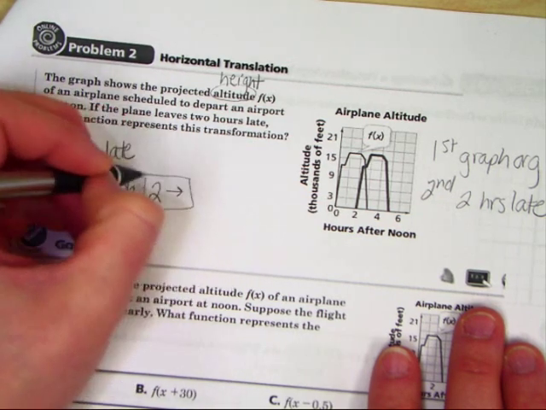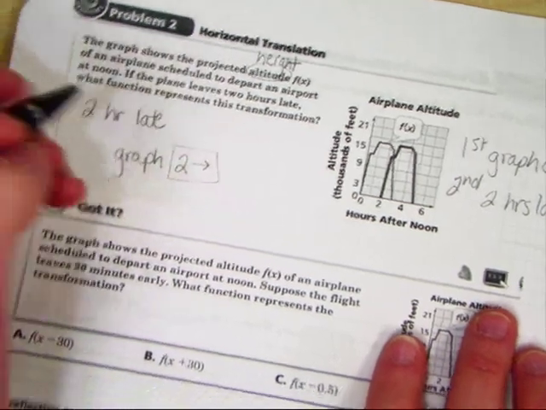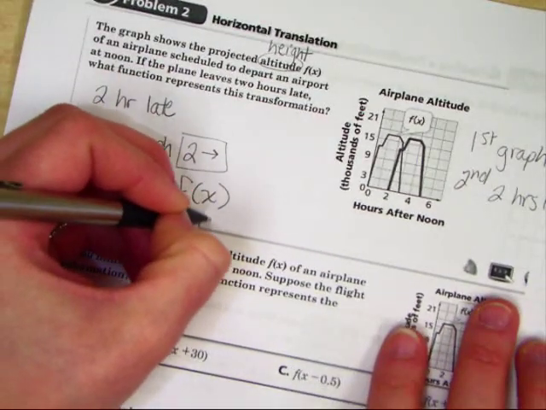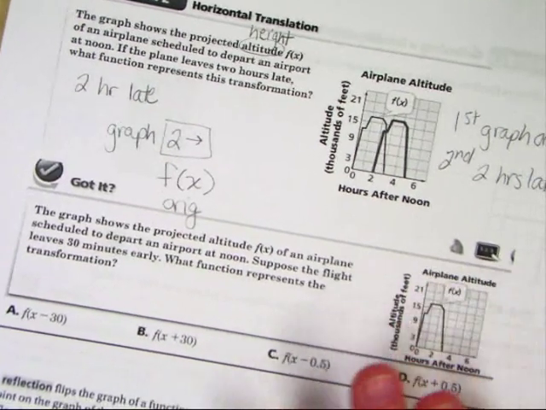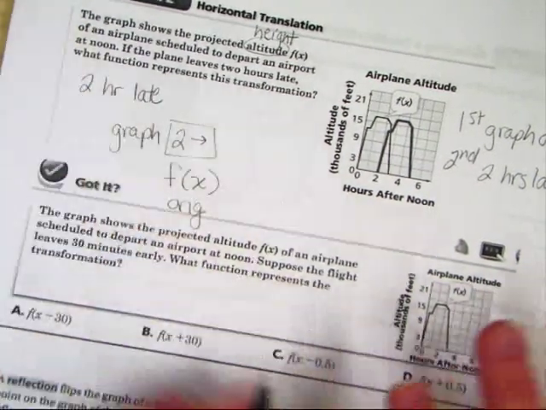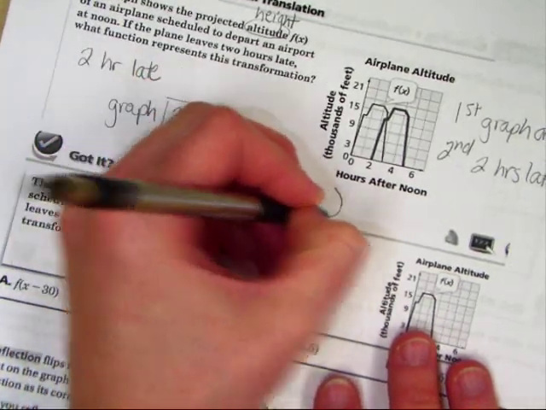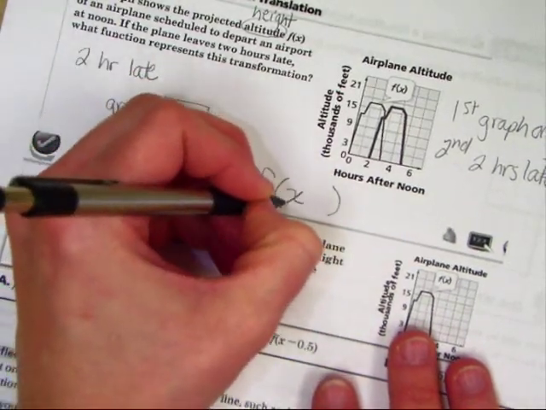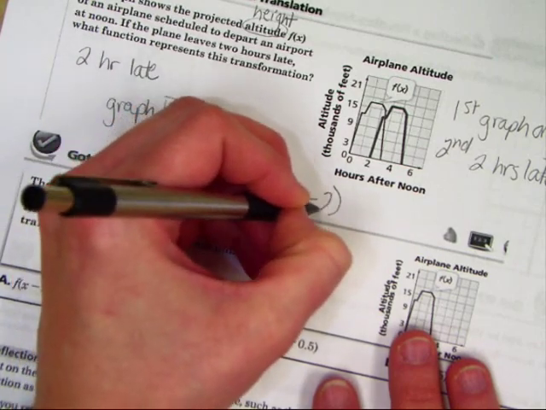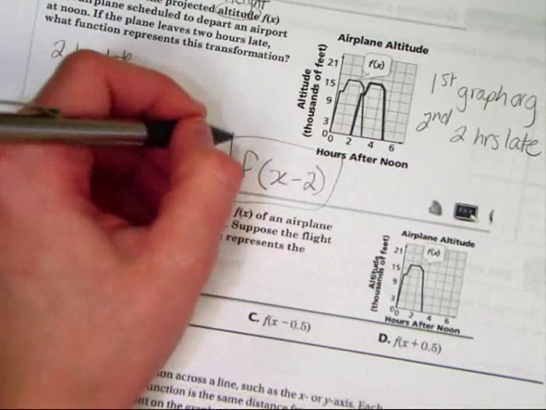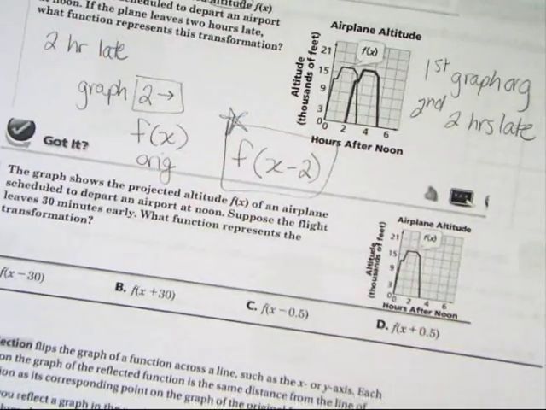Because it has moved 2 to the right, that means that I would take my original and I need to move it to the right. Well, what did I teach you is moving it to the right? Hopefully you remember that to move it to the right, you have to take x and you have to subtract 2. So this represents 2 hours late.